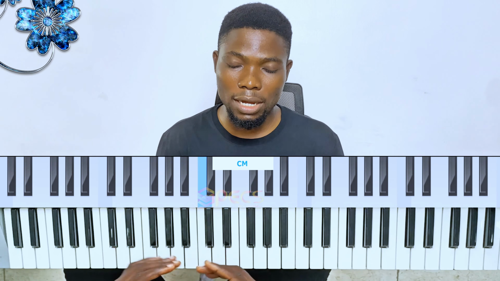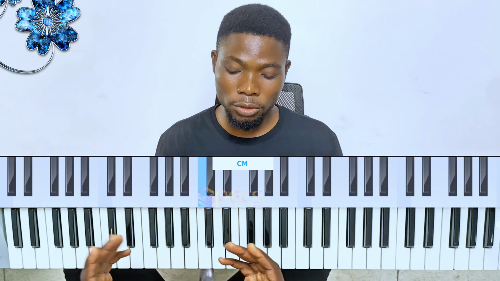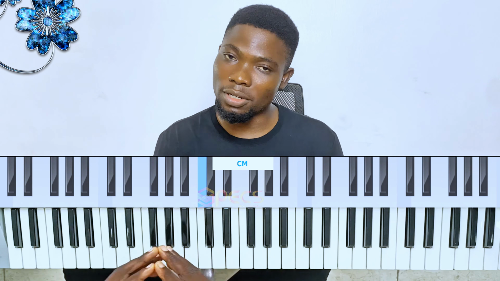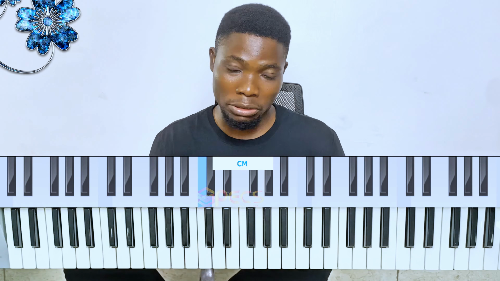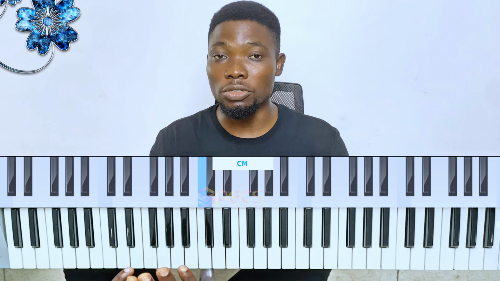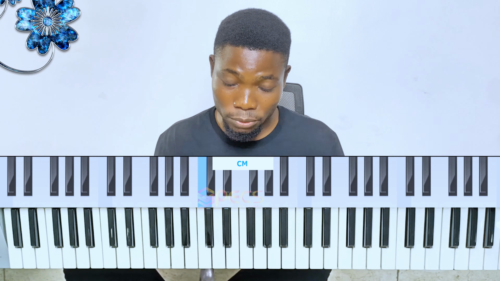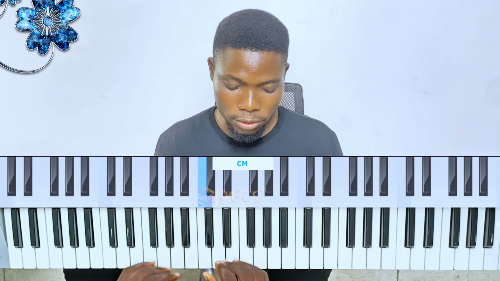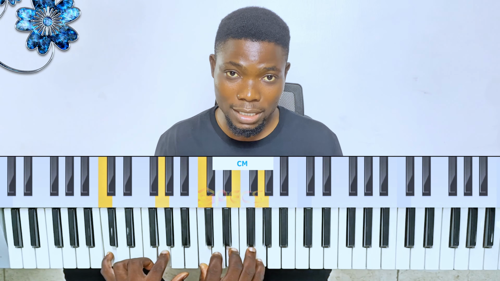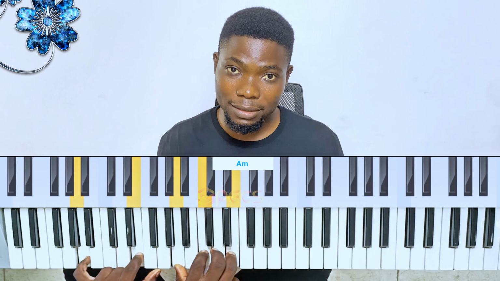So in context now, I'm going to use How Great Is Our God to show you some of these passing chords. Not all. You can't use all, and it depends on how vast you are, but it's not compulsory you use all at a go. Just try them out and see the one which will be easier for you to use. So the normal chord is this: how great is our God, right?